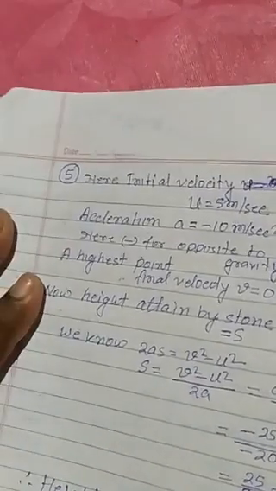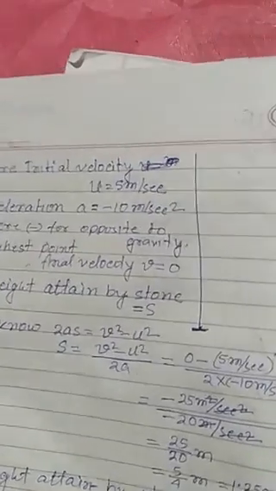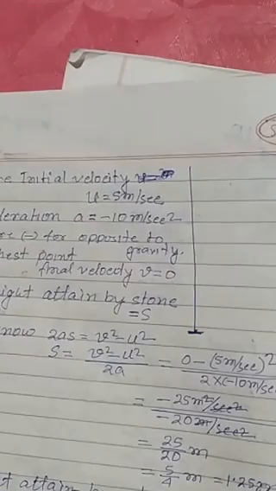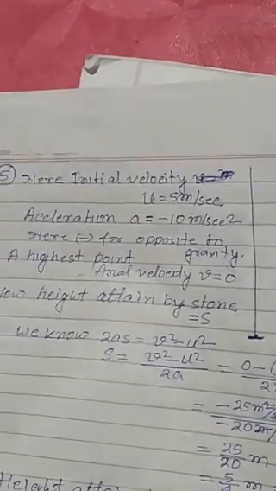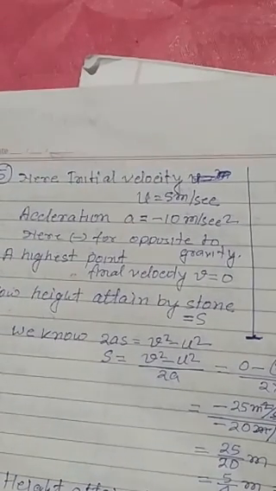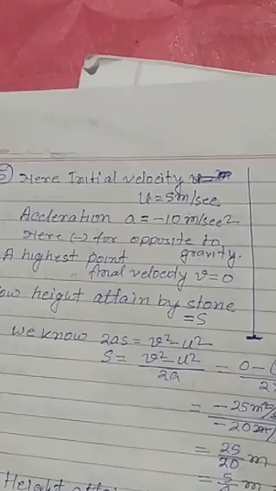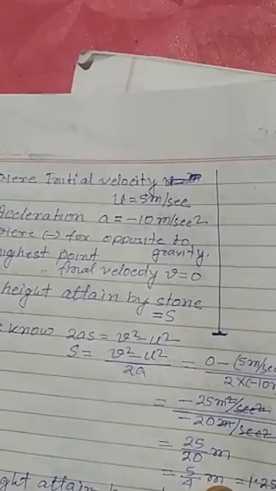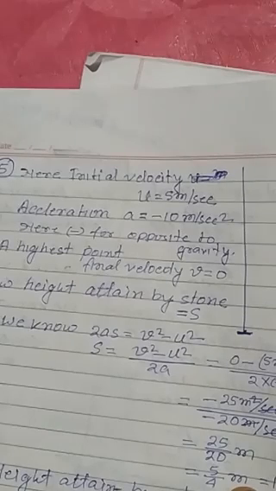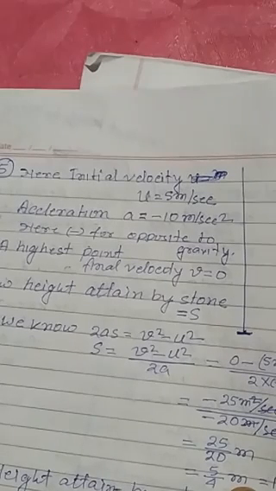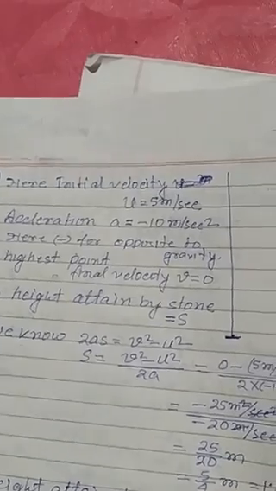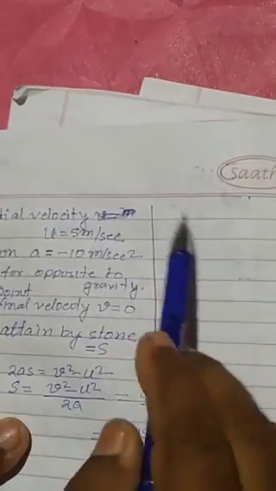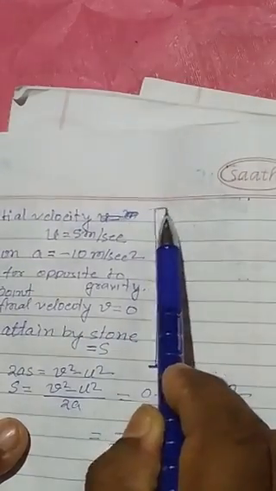Question number 5. Follow this one. A stone is thrown vertically upward. Initial velocity 5 meters per second. Acceleration is minus 10 meters per second squared. As the direction is upward, the acceleration decreases, so it is a negative sign. Find the highest point reached.